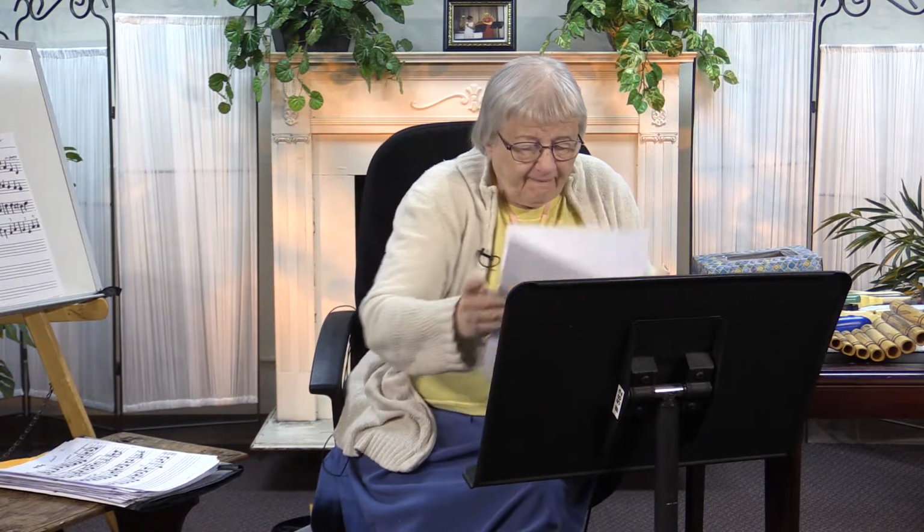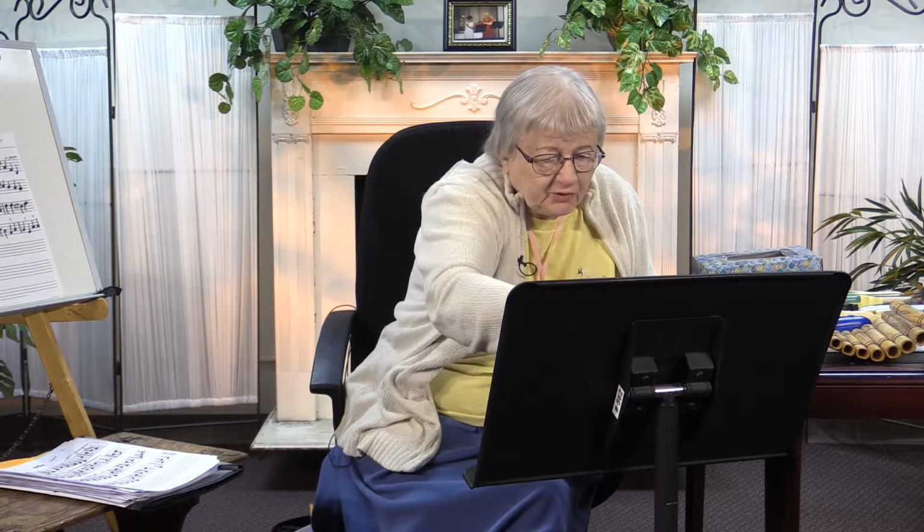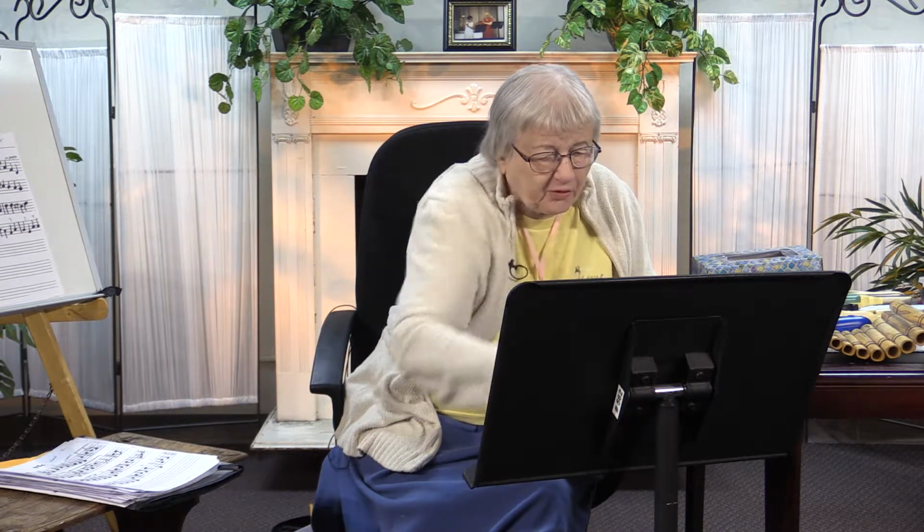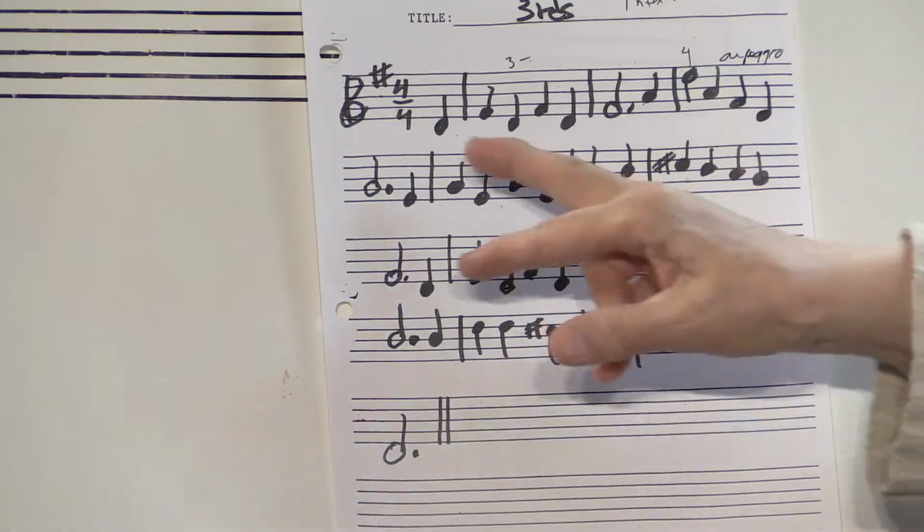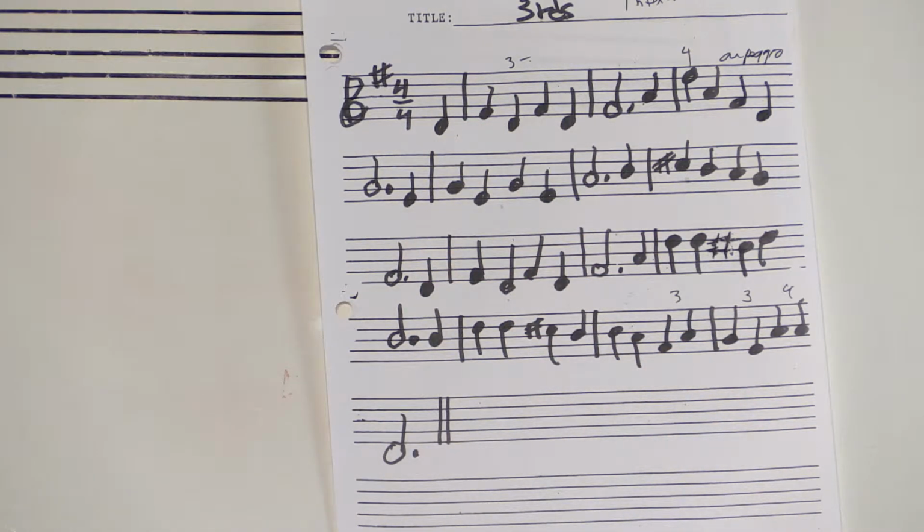Now I'm going to take this down. Let's see, here's another thirds song. It's a different song, but it's also based upon thirds. And you start off, and this is 4/4 time. It's not a song that's based on a waltz tempo. 4/4 time is not a waltz tempo.